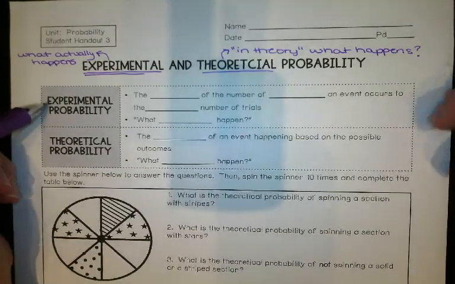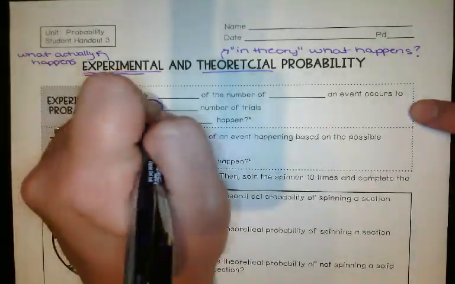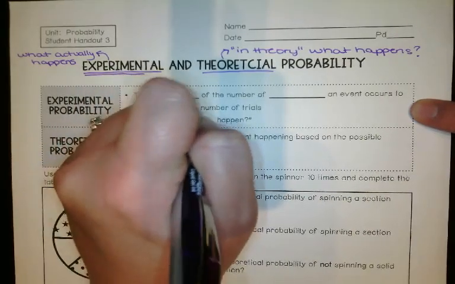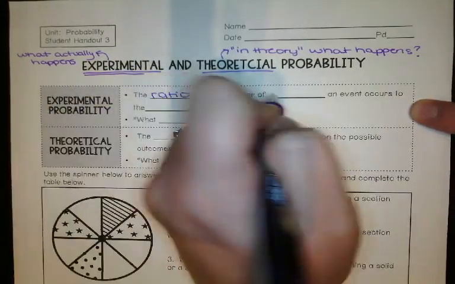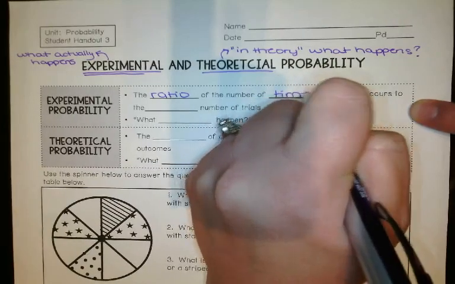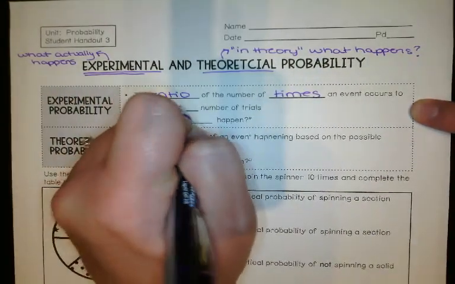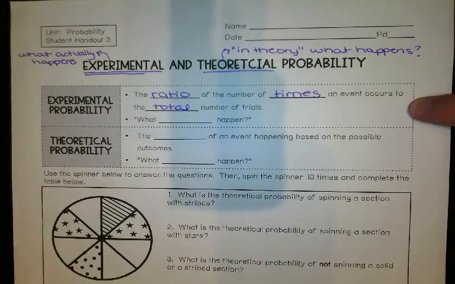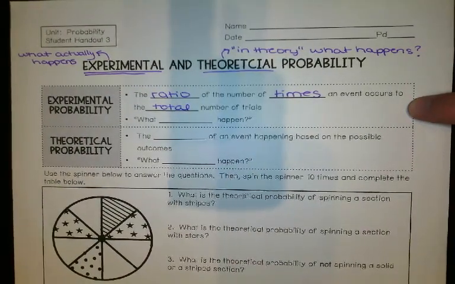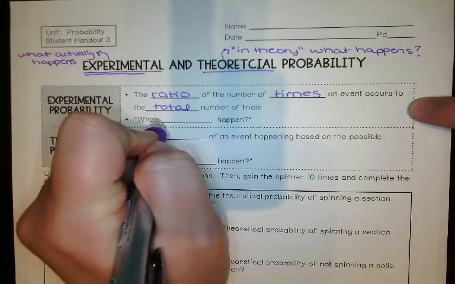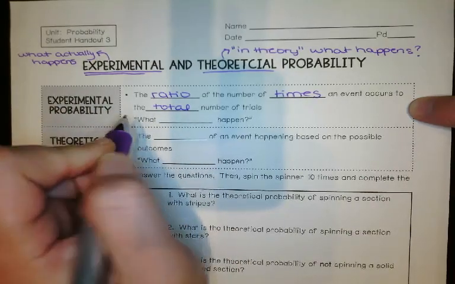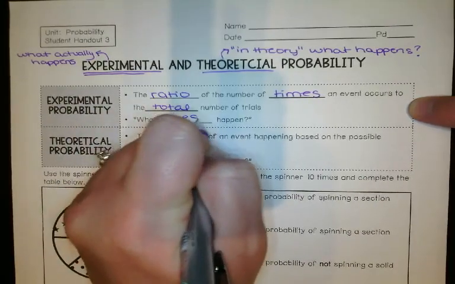So experimental is the ratio of the number of times an event occurs to the total number of trials or times you've done something. So you think of, with an experimental probability, what does happen.